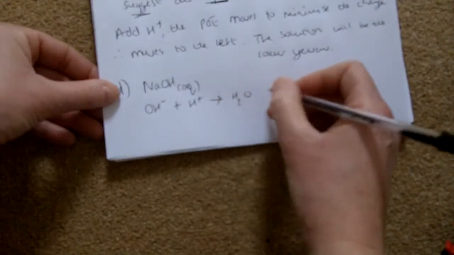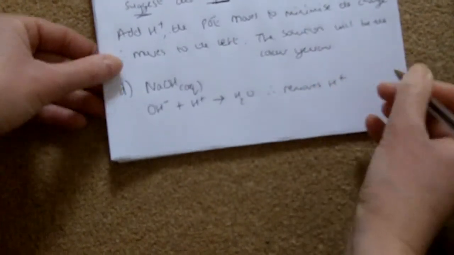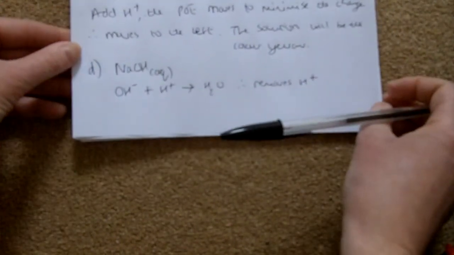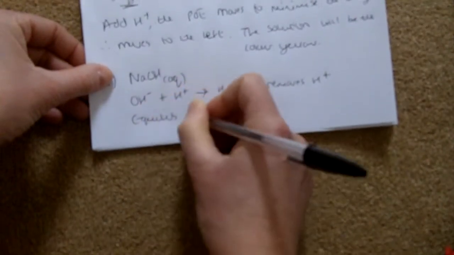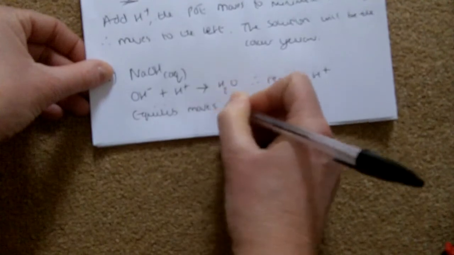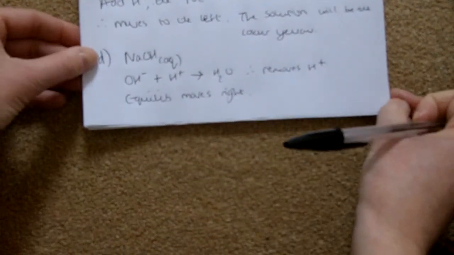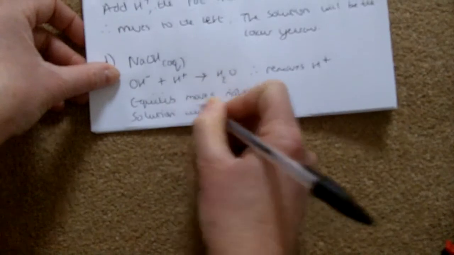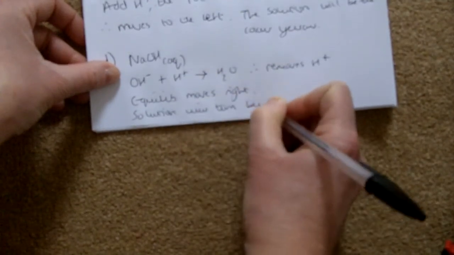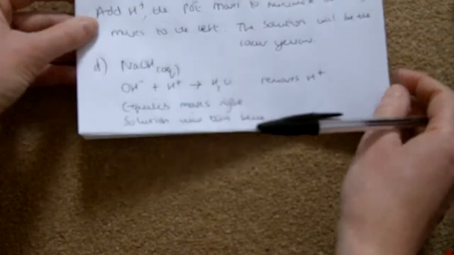So if you add sodium hydroxide, it will react with the acid, and so effectively it is removing the acid from the equilibrium. So the equilibrium will move to the right to restore it. The position of equilibrium will move to the right to restore it. And the solution on the right hand side, the solution will turn blue. And you need all of that for the marks. Okay, the solution will turn a blue colour. Okay, so that's the first exam question.